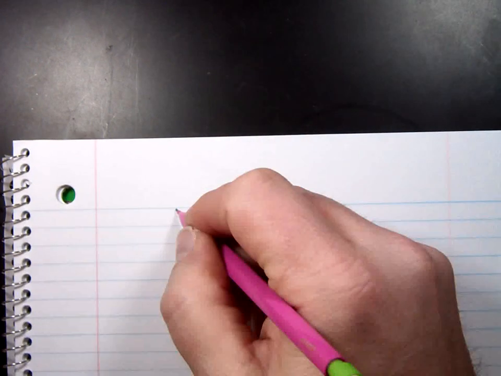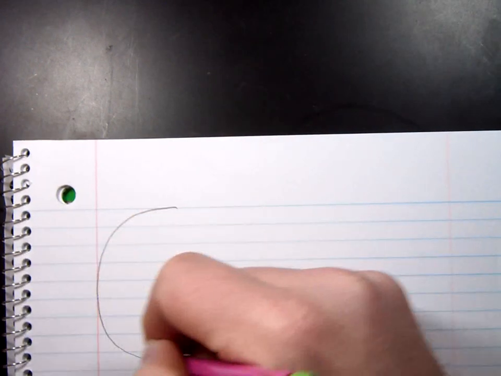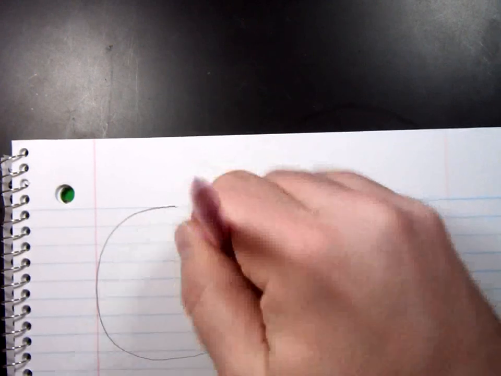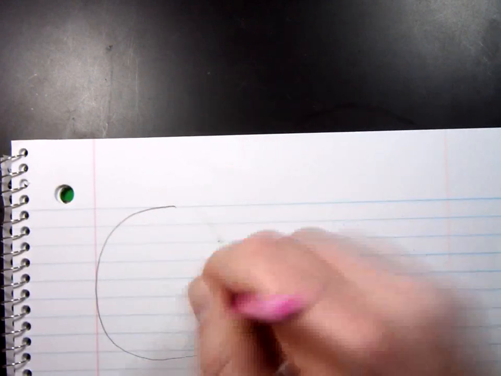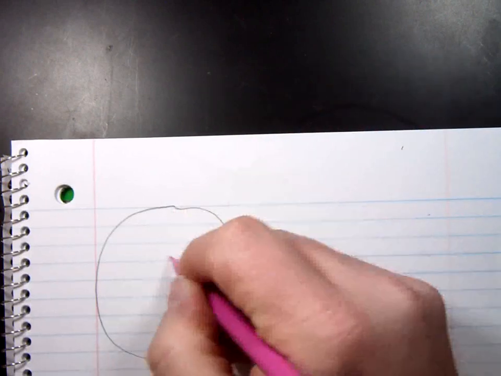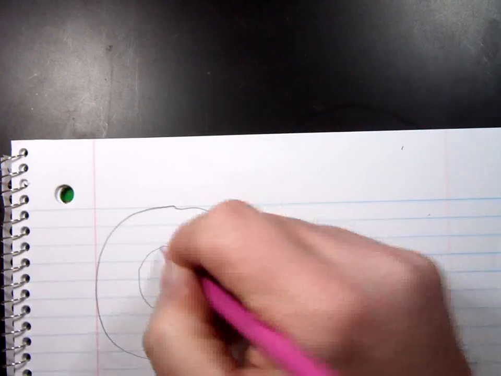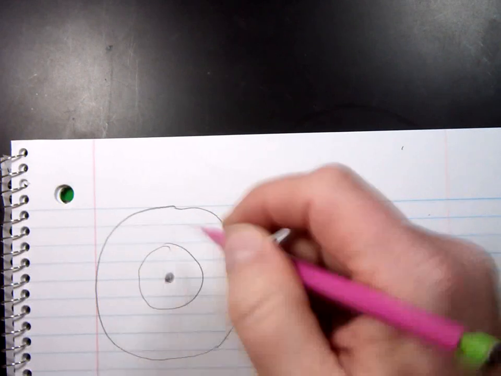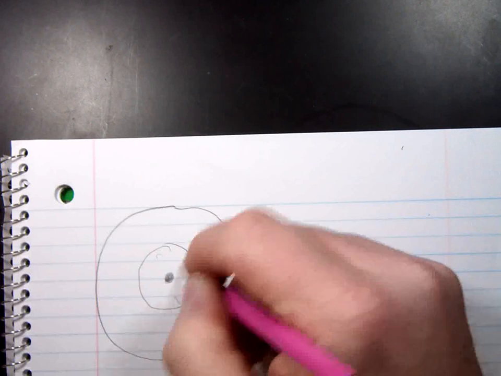In your notes, you should have an eye that looks about like this. Oh my gosh, that's awful. Yeah, hopefully it looks better than that one. Somewhat round. It was an anterior view, so you got your pupil, your iris, things like that. You had all that stuff here.